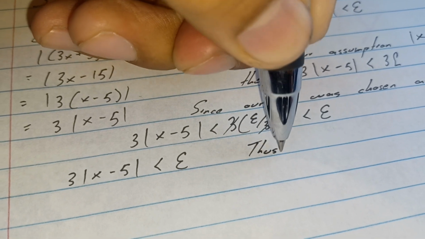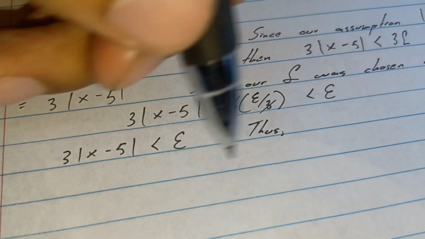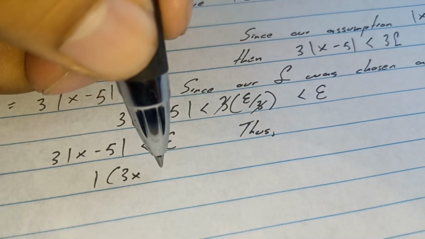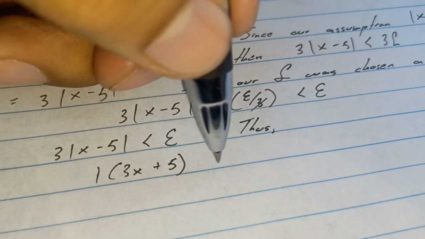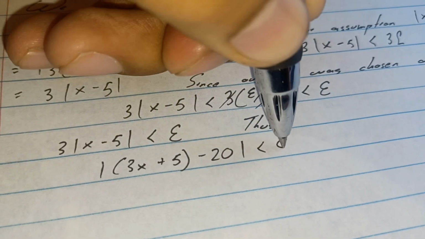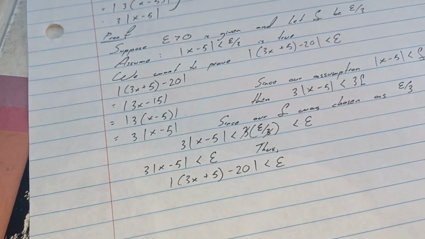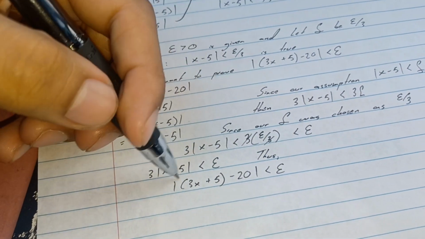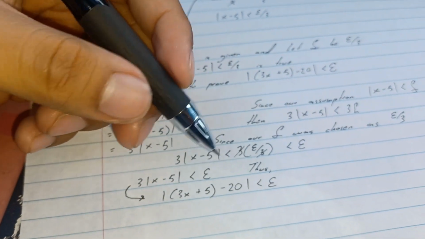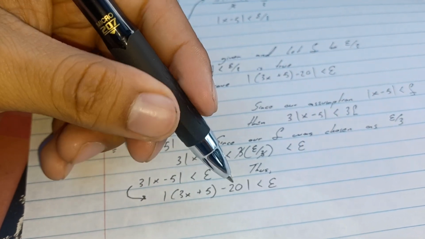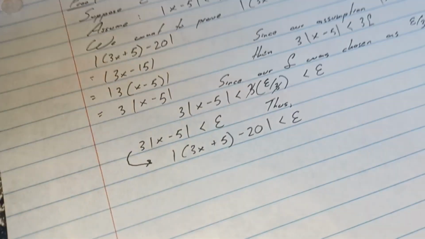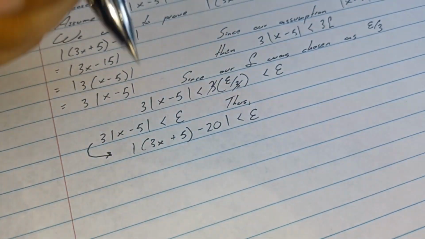Thus, 3x plus 5 minus 20 is less than epsilon. If you again do your work, you reverse your work, this is obviously going to equal to this. Cool? So this is obviously going to equal to this, and we still have the less than epsilon. So thus the absolute value of f of x minus 20 is less than epsilon. So now we can finally end our proof.